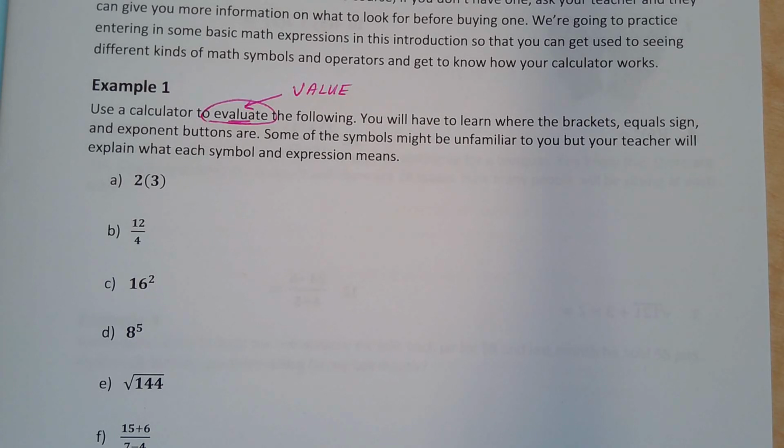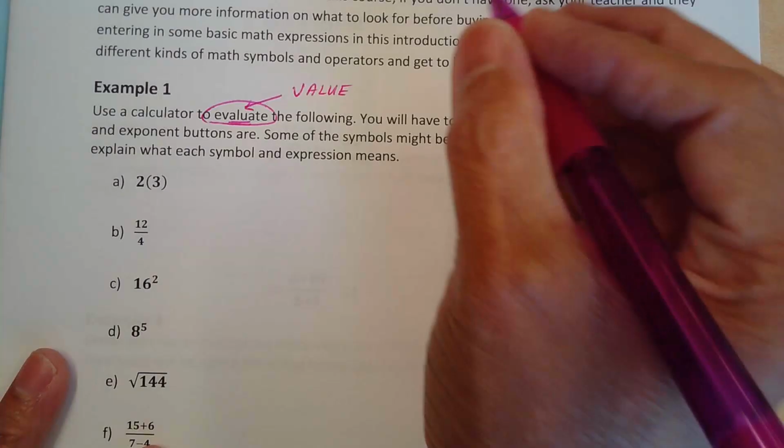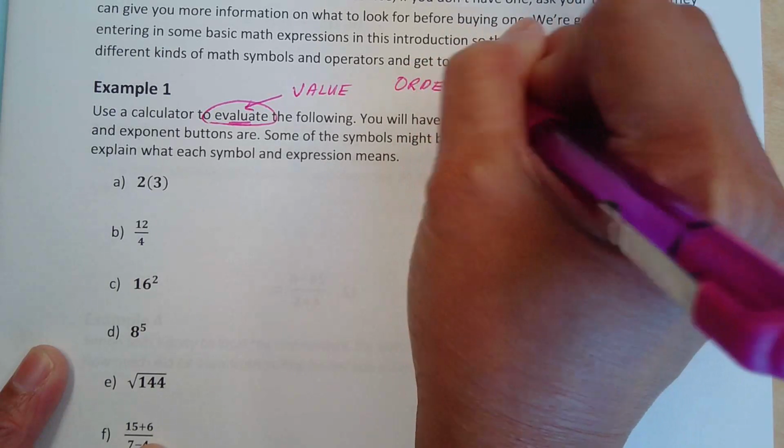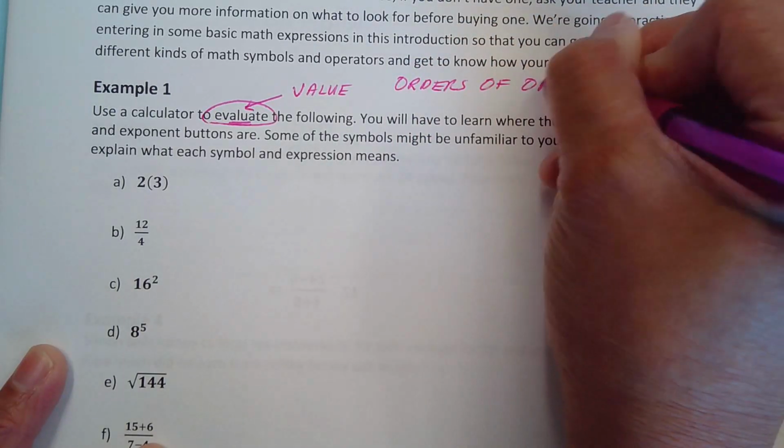Some stuff has to be calculated first, then second and third, up to the last part. And operations, what's an operation? Add together, subtract, and all that stuff, right? So let's put that down in here. We're going to follow orders of operations.